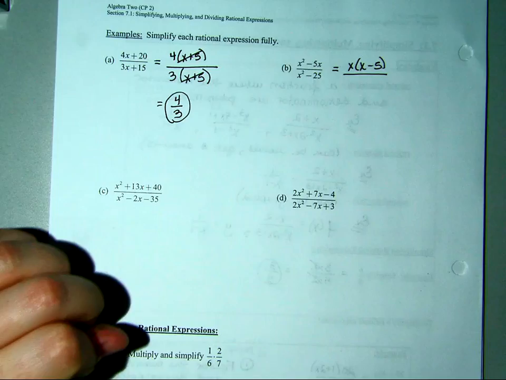Sure, we couldn't have done that in the beginning. So, Walter, what's the next step going to be? What's your answer? There we go. Factor and cancel. That's it.